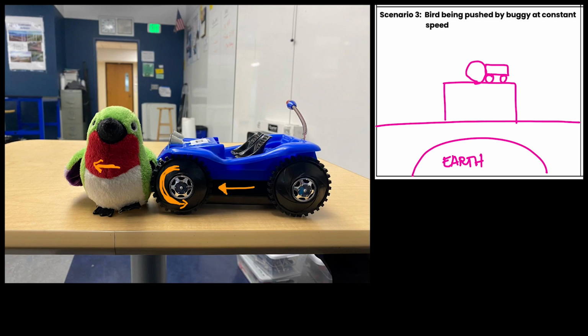There is an interaction between the bird and the buggy, right? So we can see that the bird and the buggy have an interaction because they're being pushed. The buggy's pushing, the bird's trying to push back. So that is a normal force.